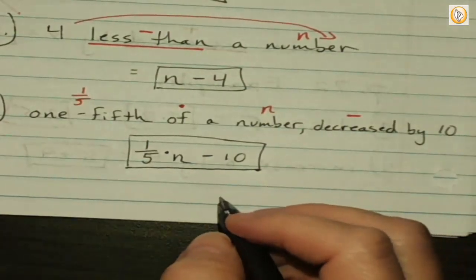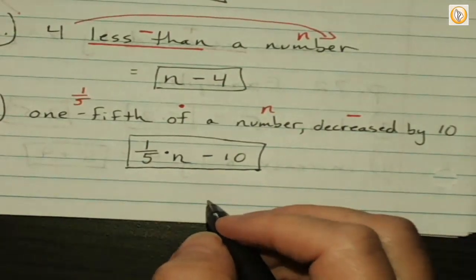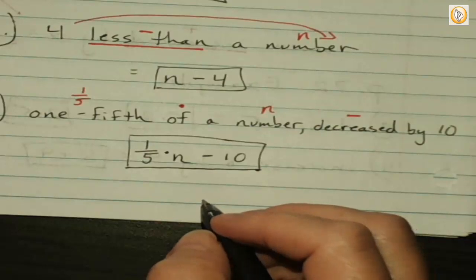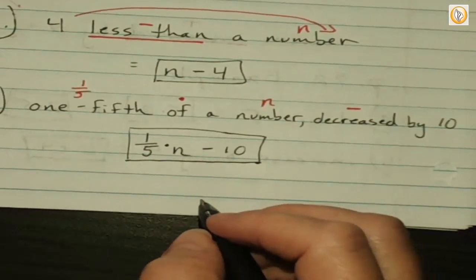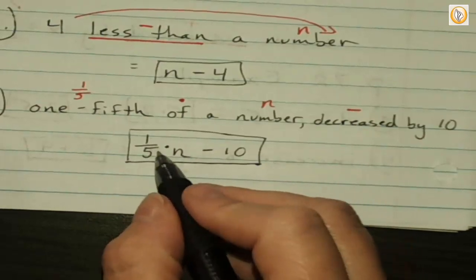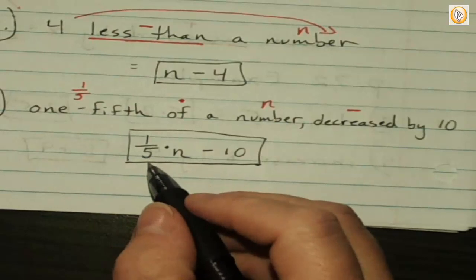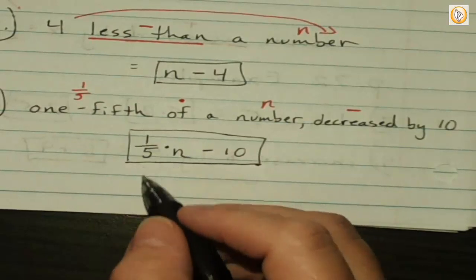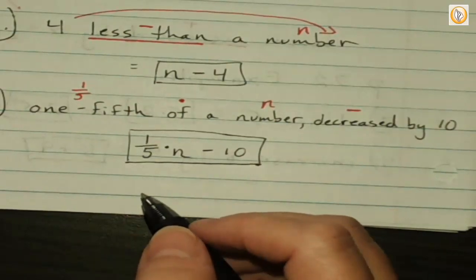Raise your hand. Tanner? You could do 5 times N. That won't work because then that becomes a whole number. This has to stay 1/5. Does anyone else can think of another way?